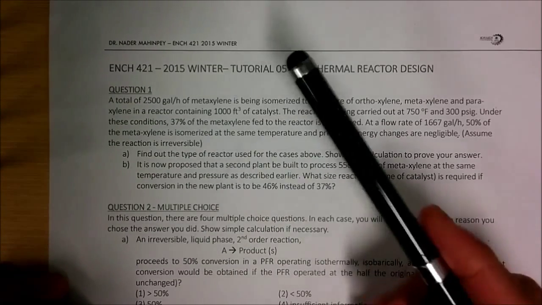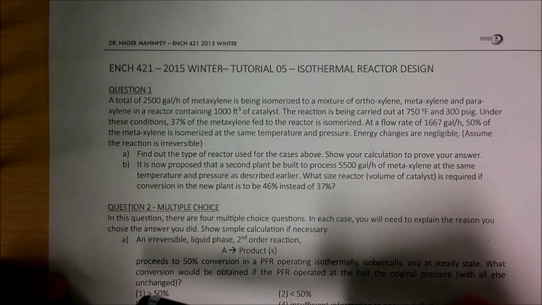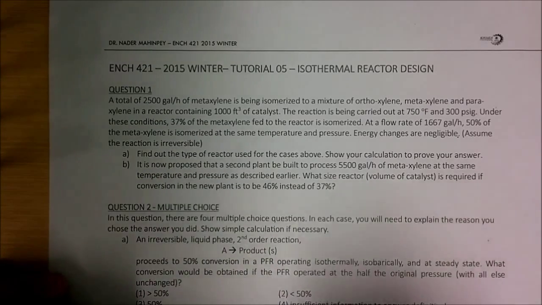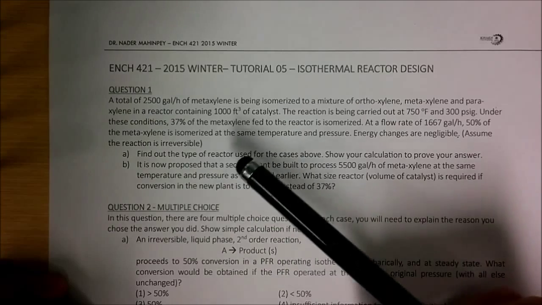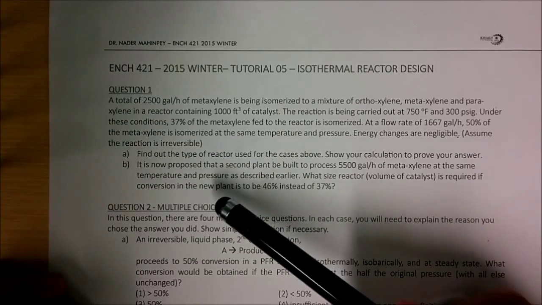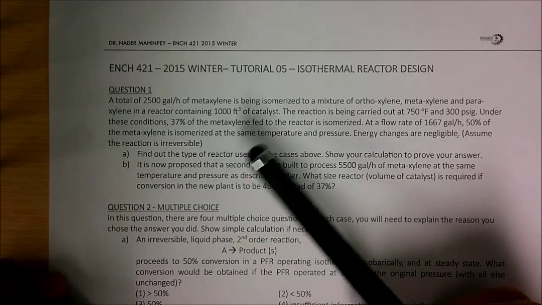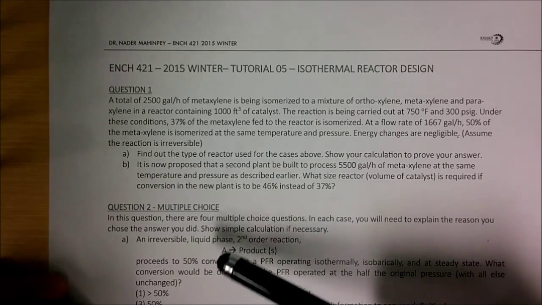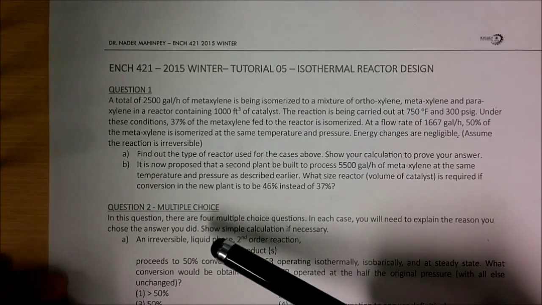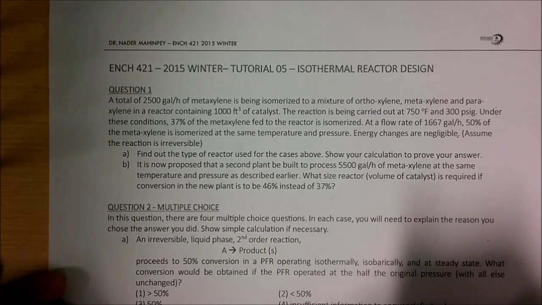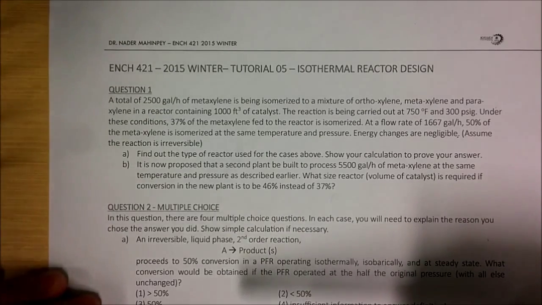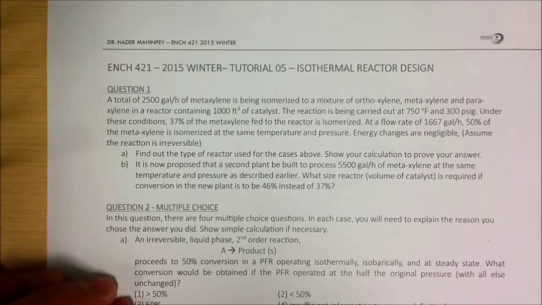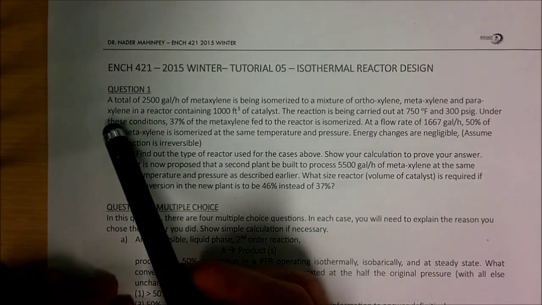In this tutorial we're going to learn two different questions. The first question is basically to determine whether the reactor is PFR, PBR or CSTR. And then in question number 2 we try to analyze a couple of questions related to isothermal reactor design. Let's start with question number 1.